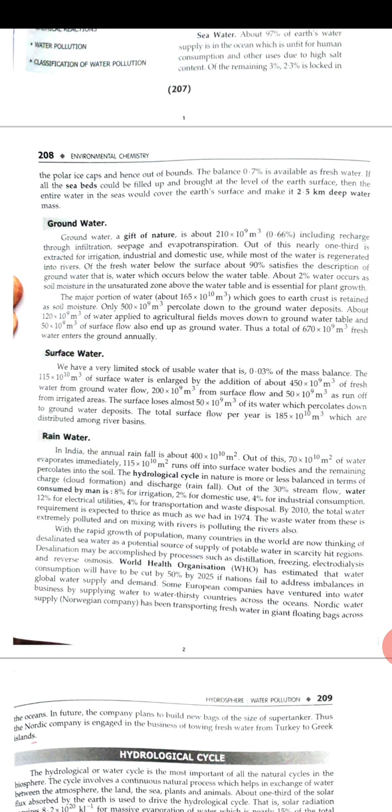If all the sea beds could be filled up and brought to the level of the earth's surface, then the entire water in the seas would cover the earth's surface and make a 2.5 kilometer deep water mass.